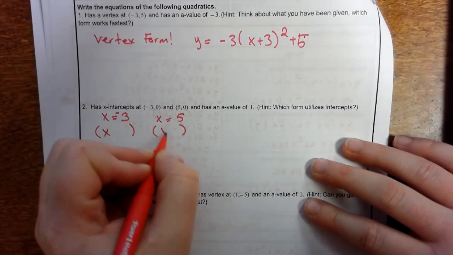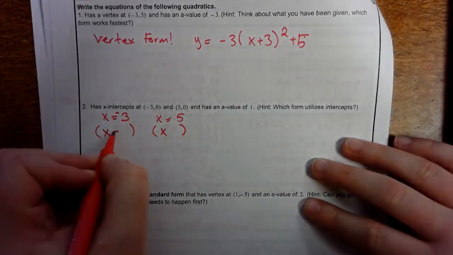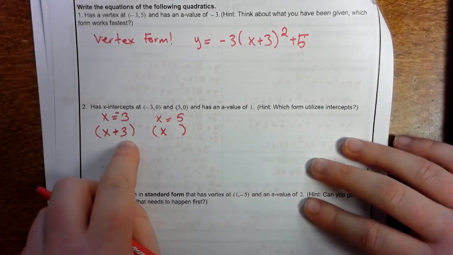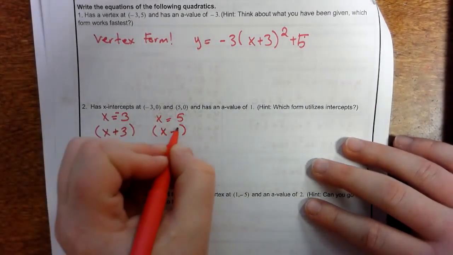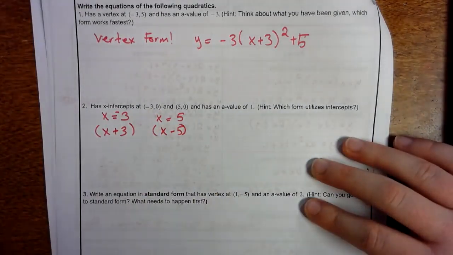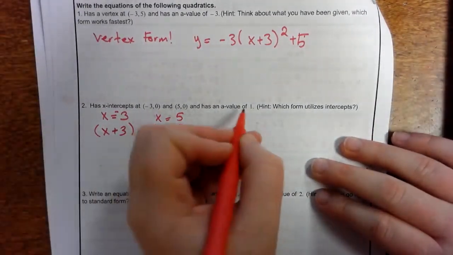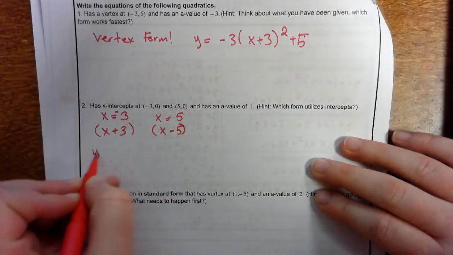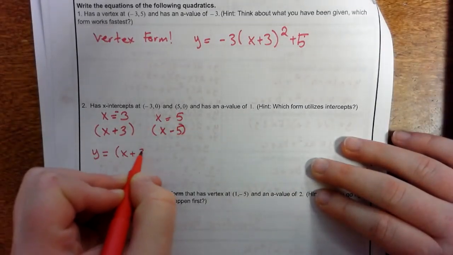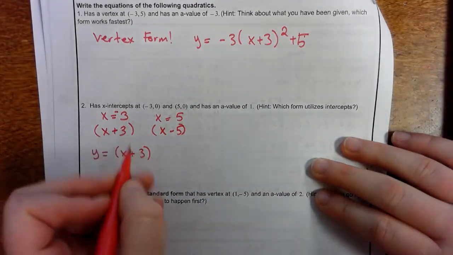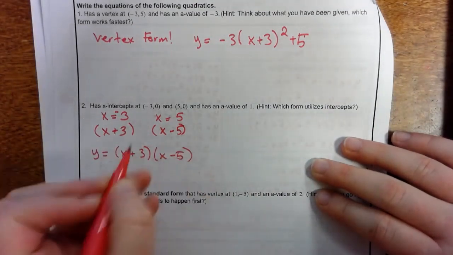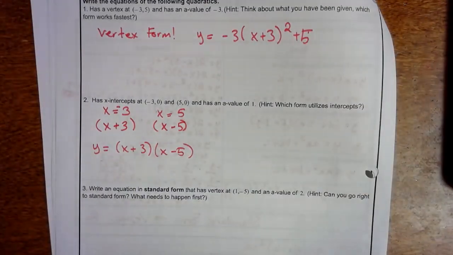Well, it must have been x plus 3, because if I minus 3 on both sides, I get -3. And this must have been x minus 5, and an a value of 1. So y equals x plus 3, x minus 5. You don't even need to put that 1 in there. It's assumed.